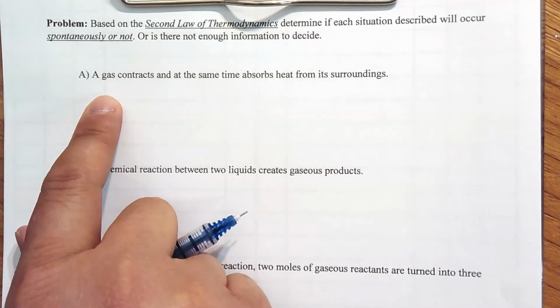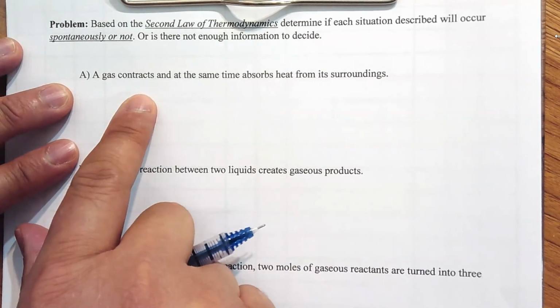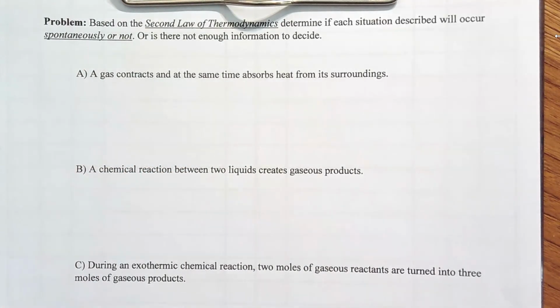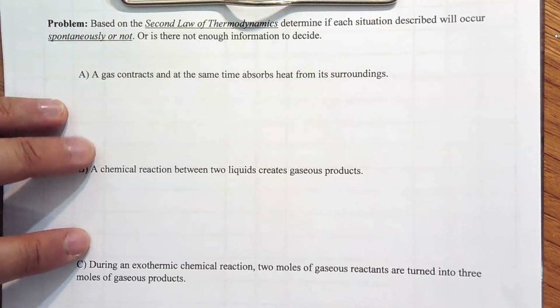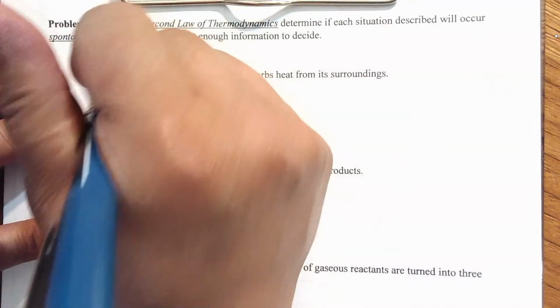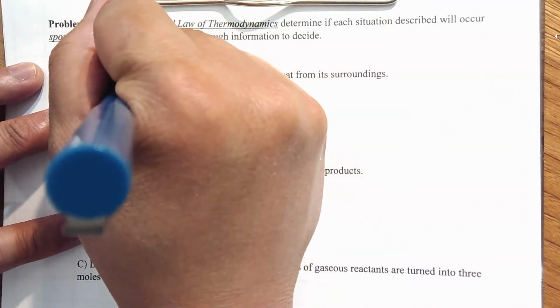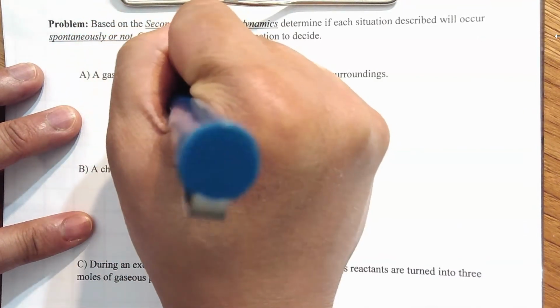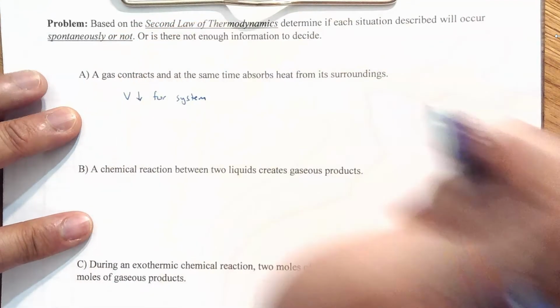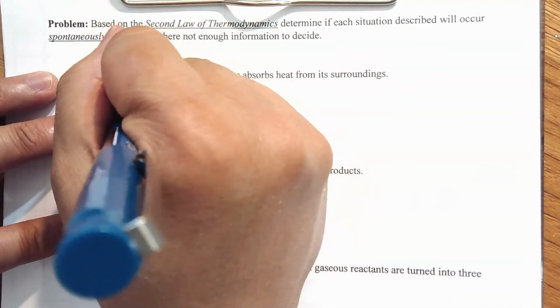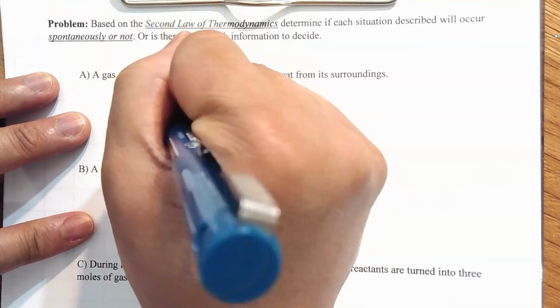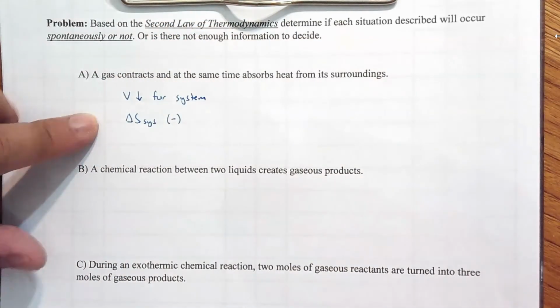Okay, a gas contracts and at the same time absorbs heat from its surroundings. What this tells me is when the gas contracts, that means the volume goes down for the system. And that means that the delta S of the system is negative.